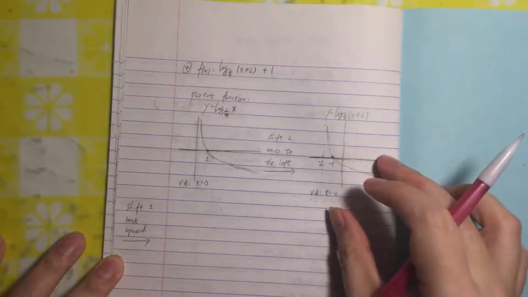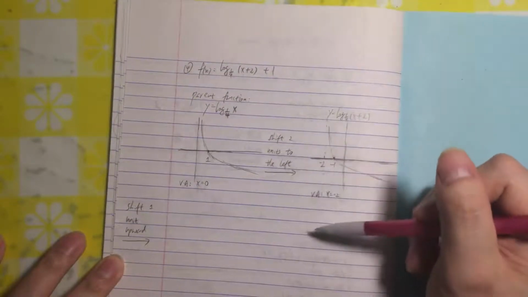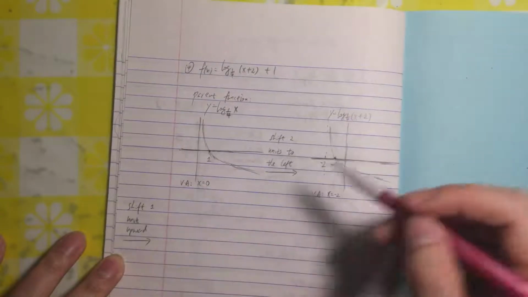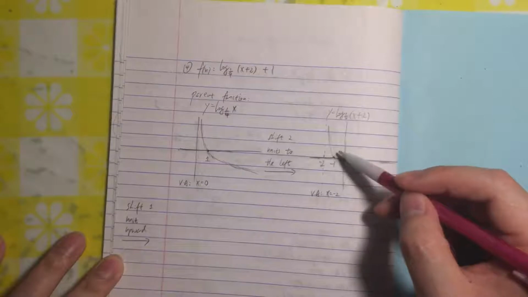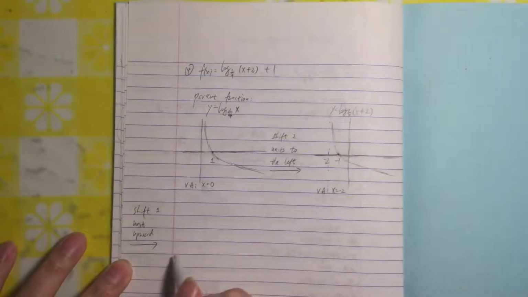When I shift a logarithmic function up and down, the vertical asymptote stays the same, but the key point will be changed.